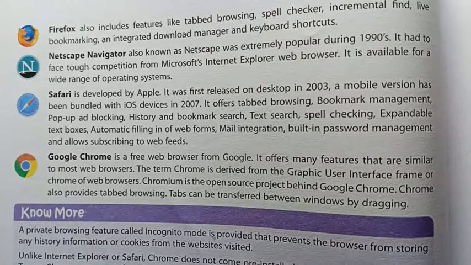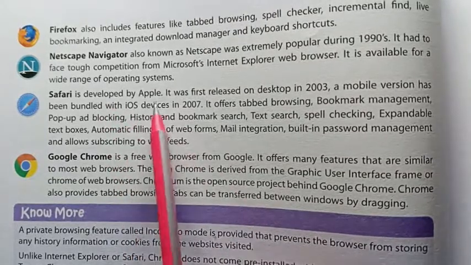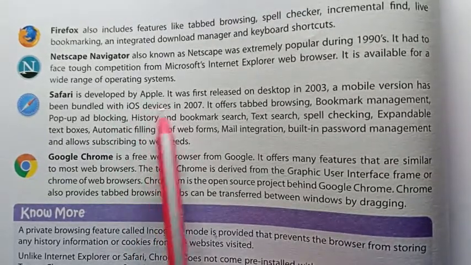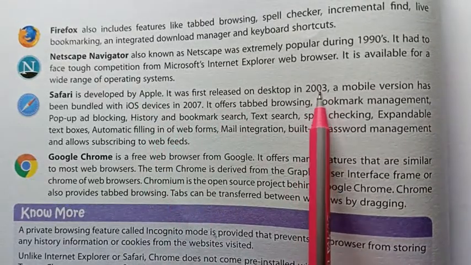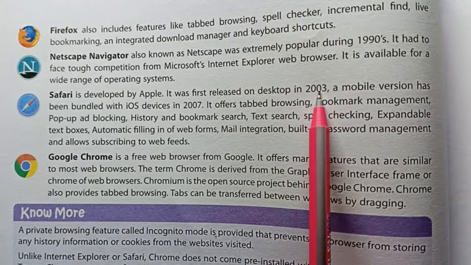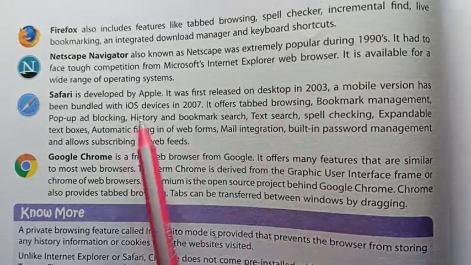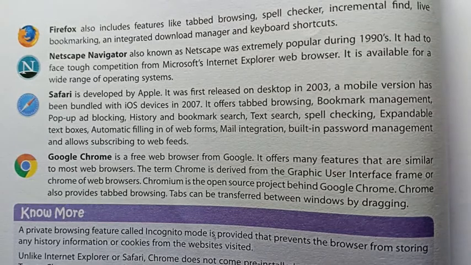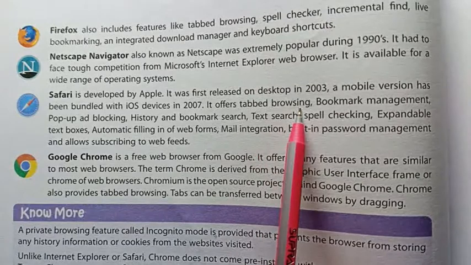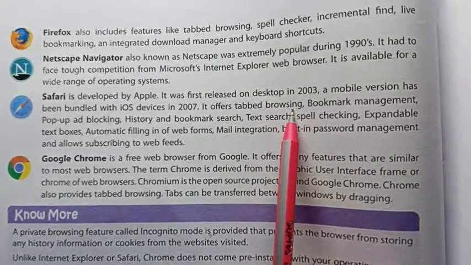We have Safari. Safari is developed by Apple and it was first released on the desktop in 2003, and the mobile version is also available, which has been bundled with iOS devices, but that was launched in the year 2007. It too has the feature of tabbed browsing, that is, you will have a number of tabs for browsing.